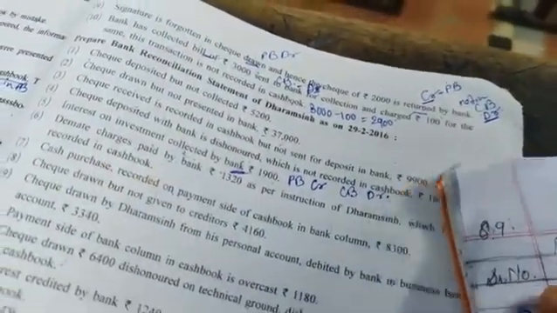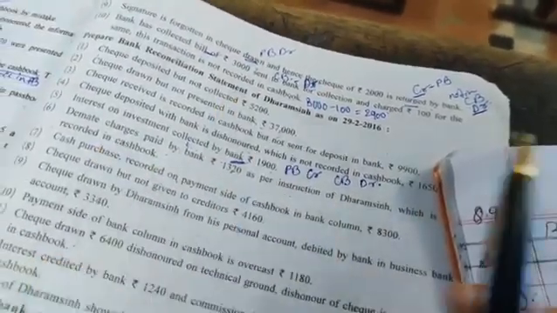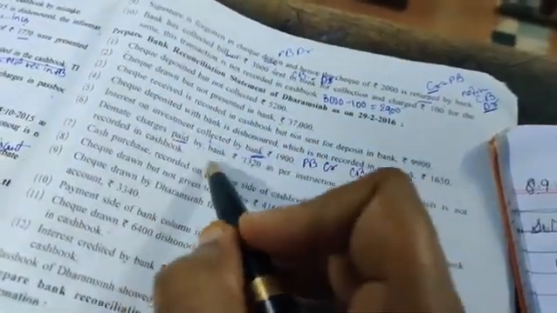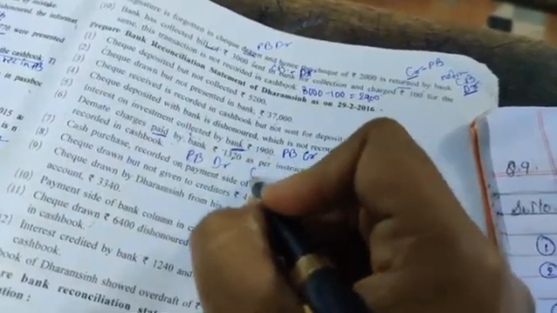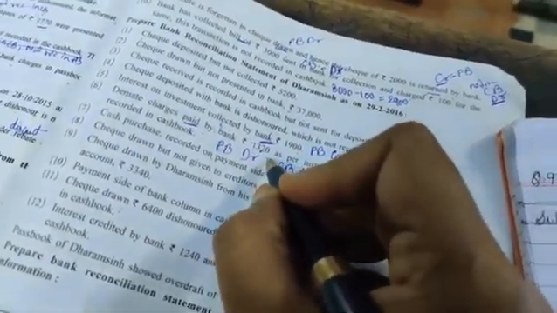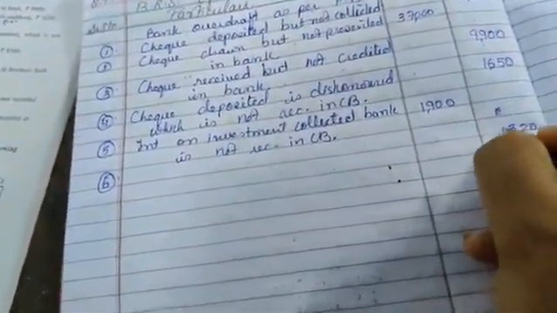Demat charges paid by bank 1320 as per the instruction of Dharam Singh, which is not recorded in cash book. This is paid, so in passbook this is debited. This is not recorded in cash book, so in cash book it will be credited. So 1320 is to be credited. Fine. So here 1320, this amount is credited.